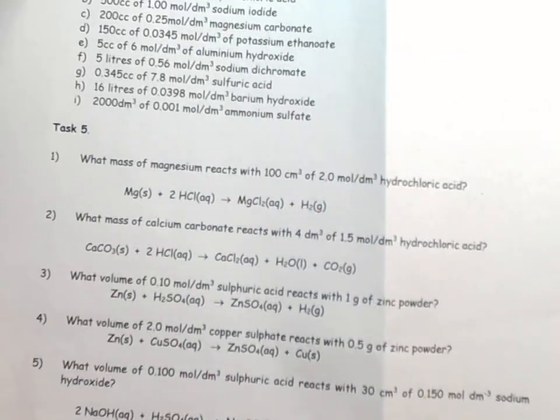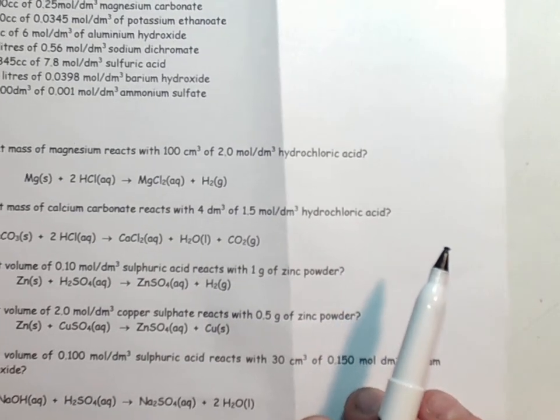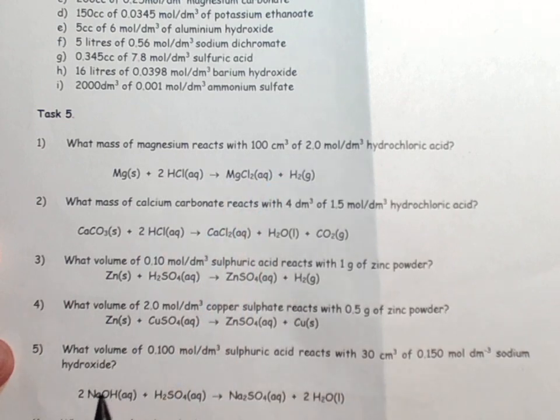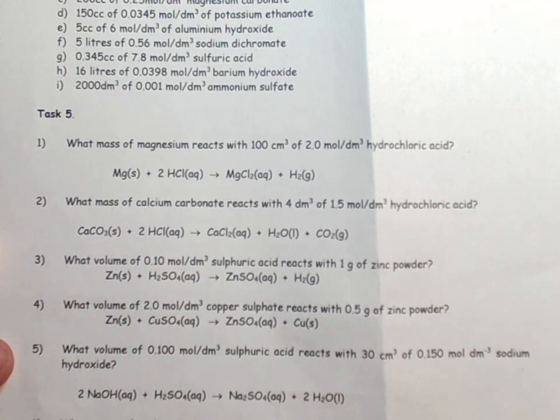Right. Okay, so we're going to take number 1 here, and the question is, what mass of magnesium reacts with 100 cubic centimeters of 2 molar hydrochloric acid. So the first thing we've got to do is make sure that we've got our equation written out and we've got our equation balanced. I've given you the equation balanced here.